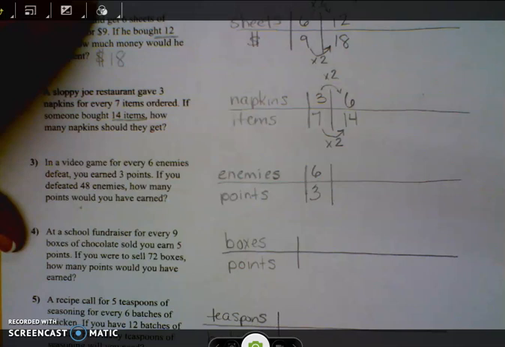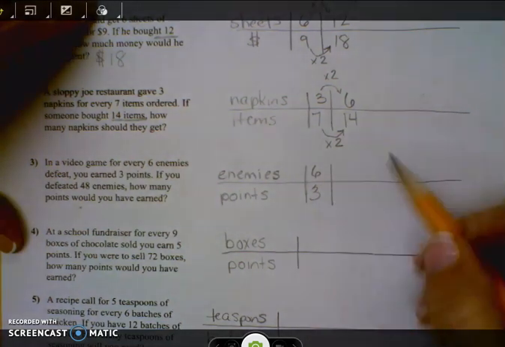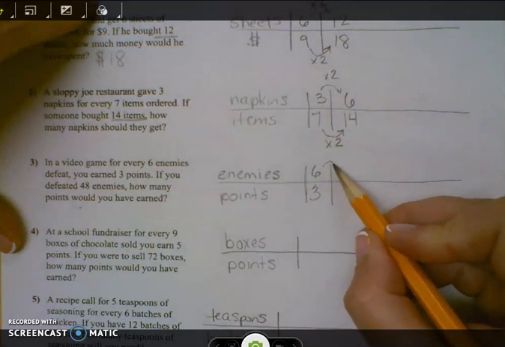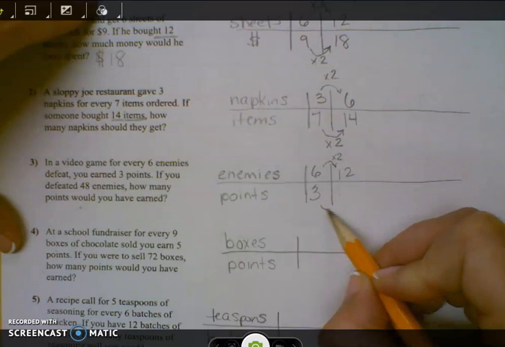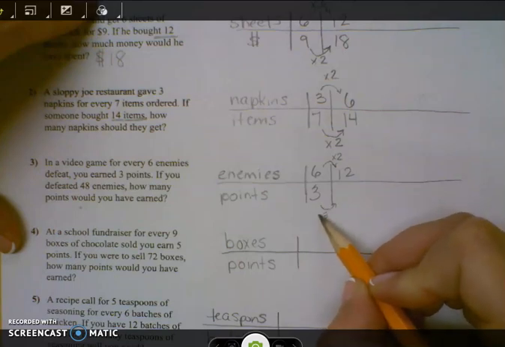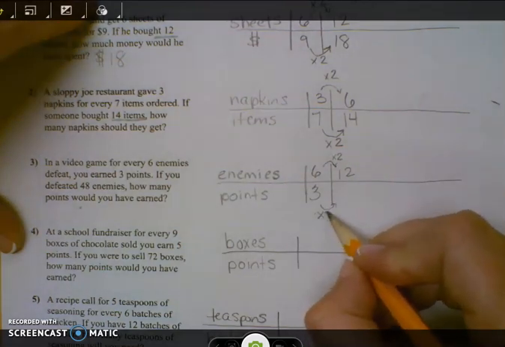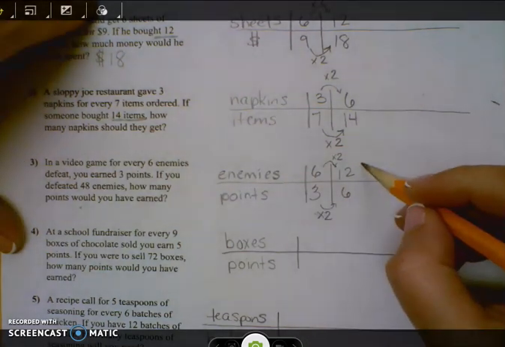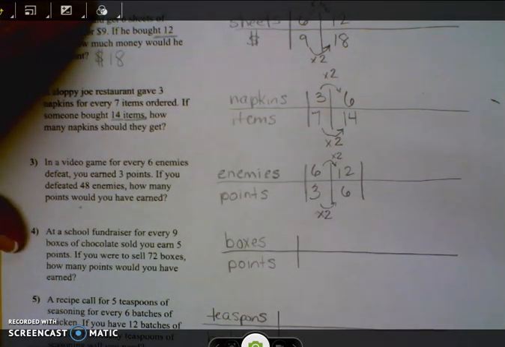I'm going to continue with my doubling strategy. It's worked so far for me. So I'm going to double my enemies and double my points. If I double 6, I get 12. If I double 3, I get 6. That makes sense, right? I'm getting closer. I'm making my ratio larger.